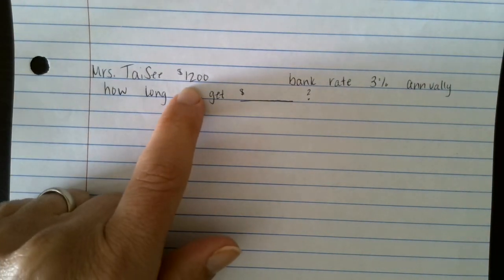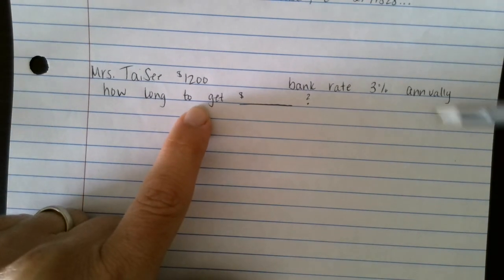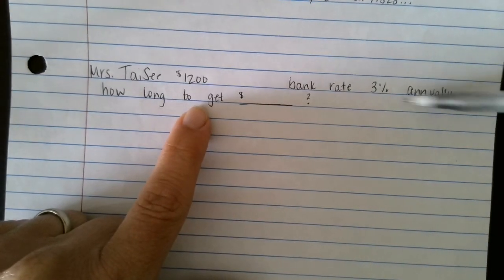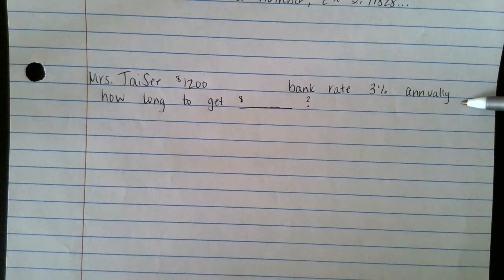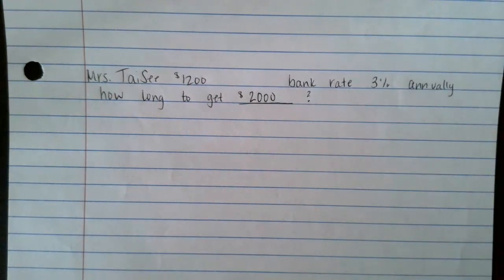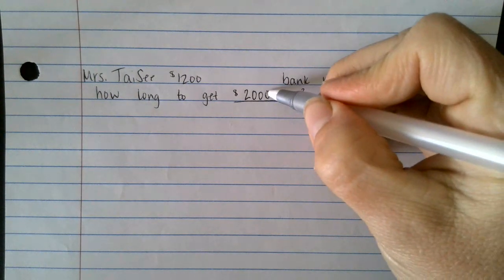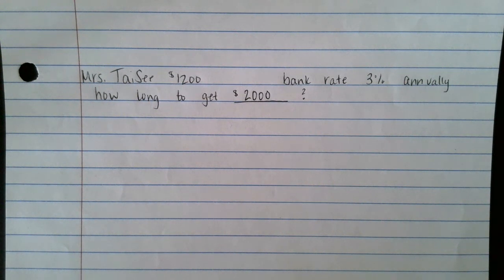So let's say that Miss Ticey got a $1,200 stimulus check recently, and she's going to put it in the bank, and it's going to earn 3% annually. And I want to leave it in the bank, and I want to end up getting $2,000. If you put money into an interest-accruing account, sometimes they call those CDs, certificates of deposit, I think.